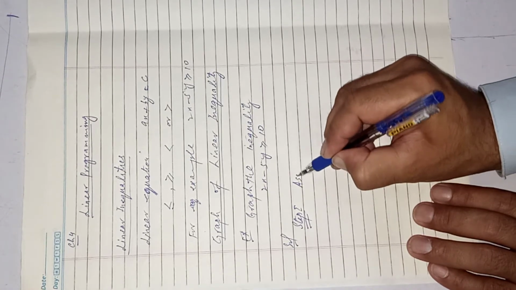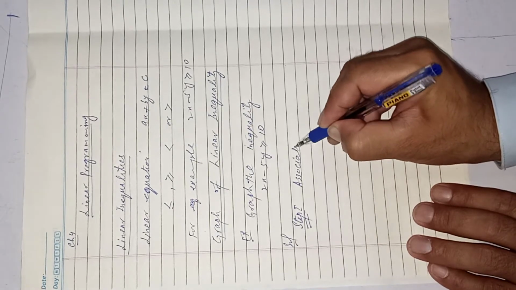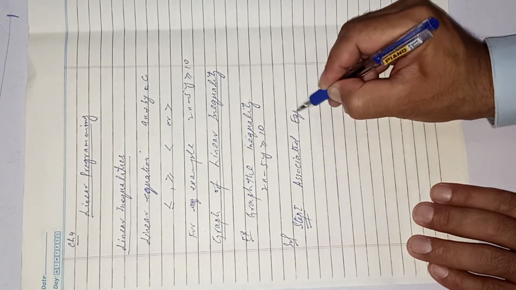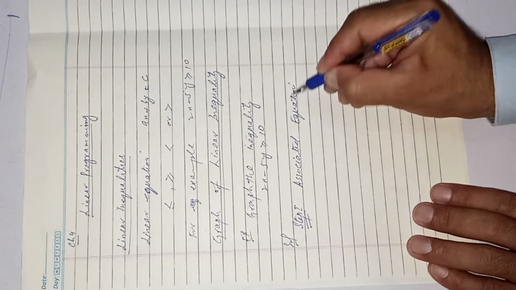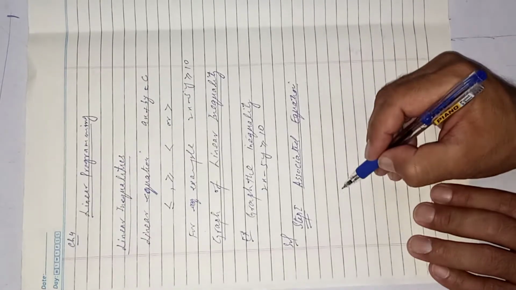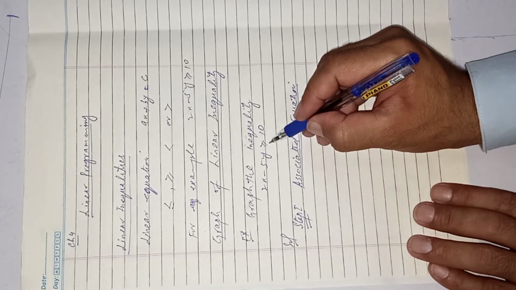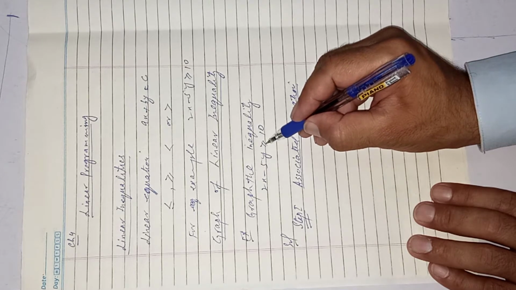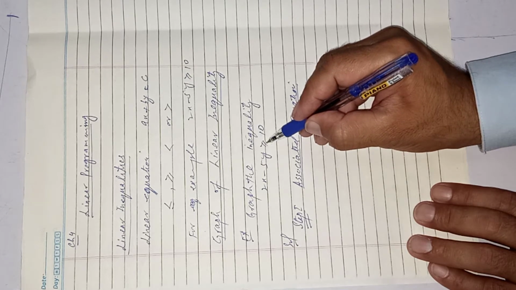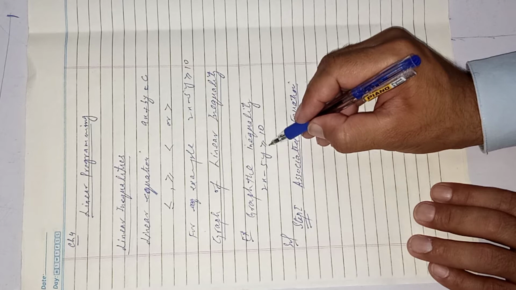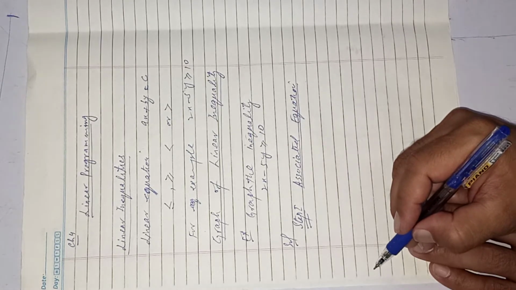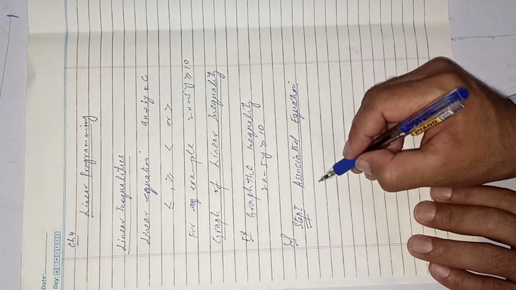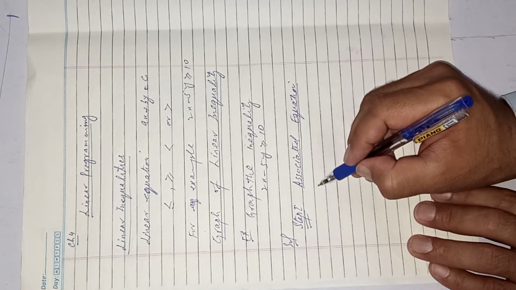What is associated equation? When the inequality sign of the given inequality is replaced by the equality sign, we get an equation known as associated equation.